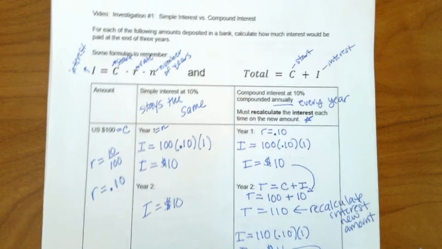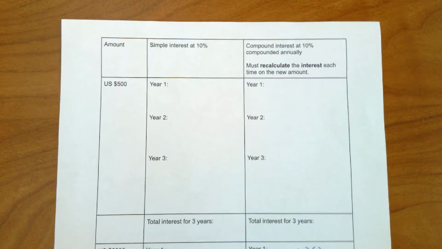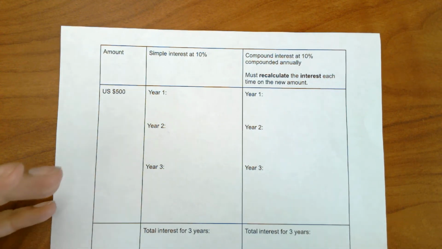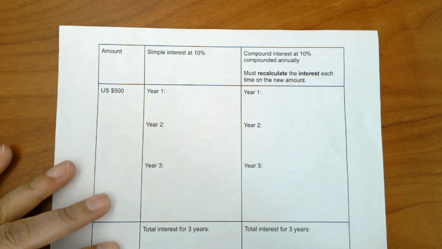Okay, so if you understand this, there is another example. There is the $500 example. I'm going to run through it with you, but if you do want to pause and try it yourself, you can. Or if you just want to see the process again, here we go.